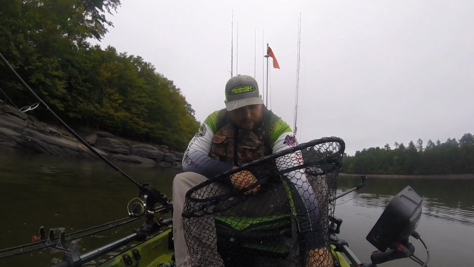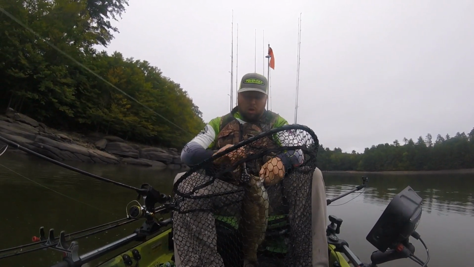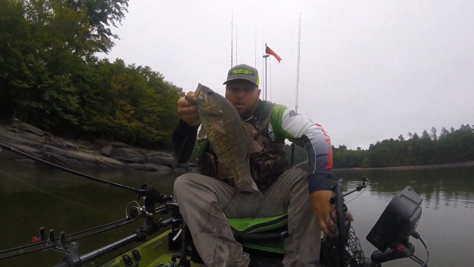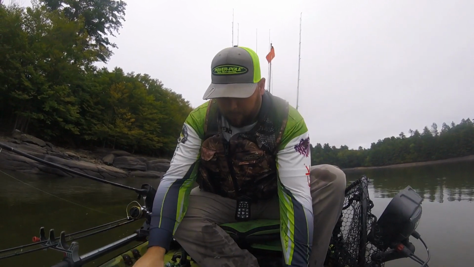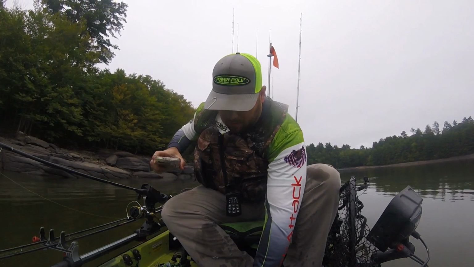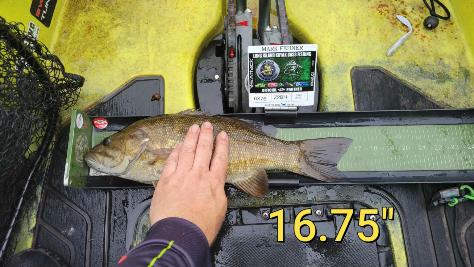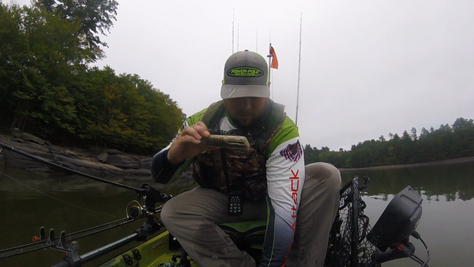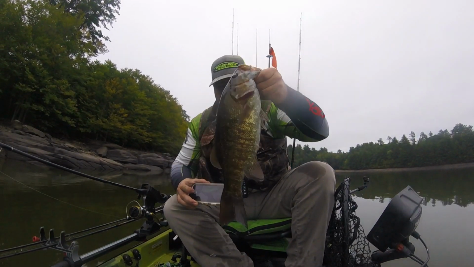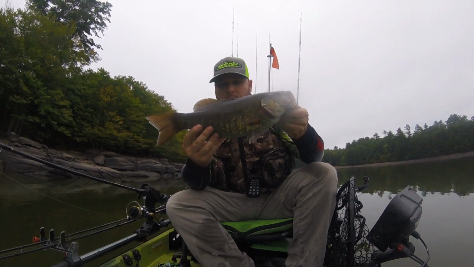Another great fish. Oh my god. What another tank. Oh my god. Another tank. Oh, that's a fat fish. What a strong fish. 1675. Look how fat he is. Oh, another nice smallmouth.